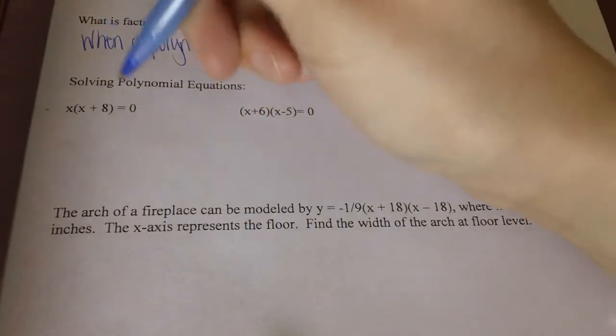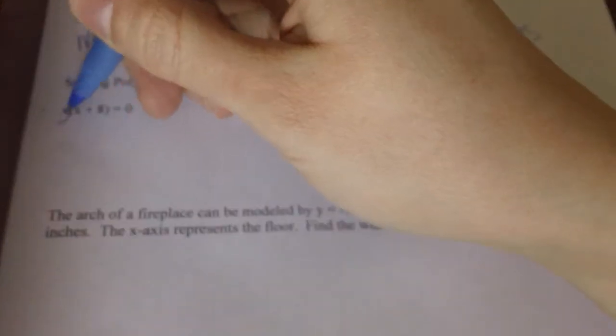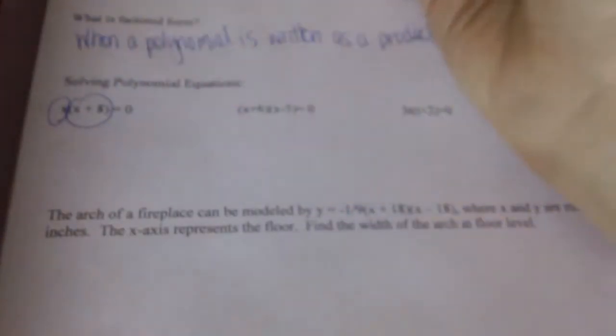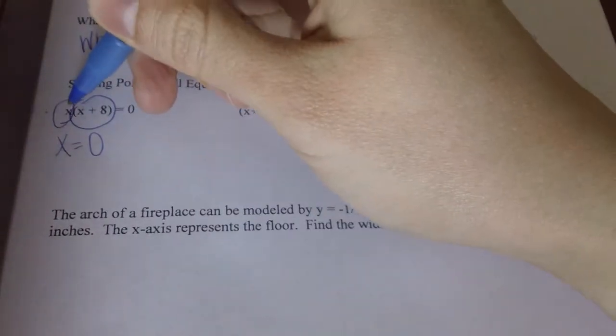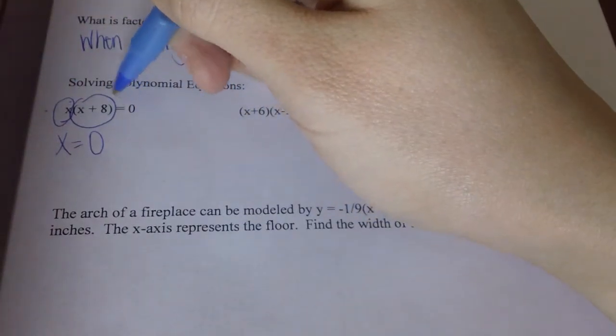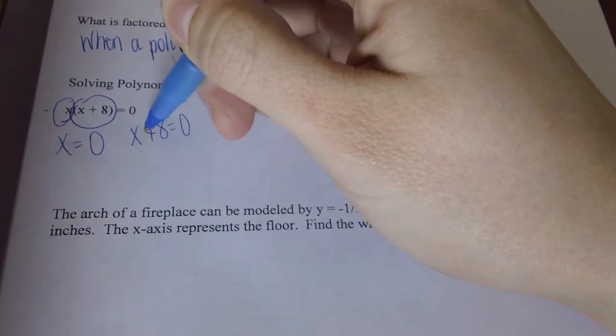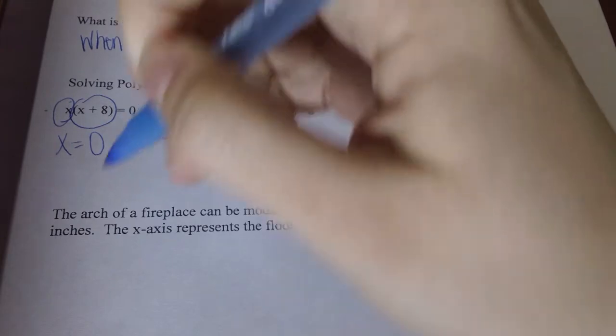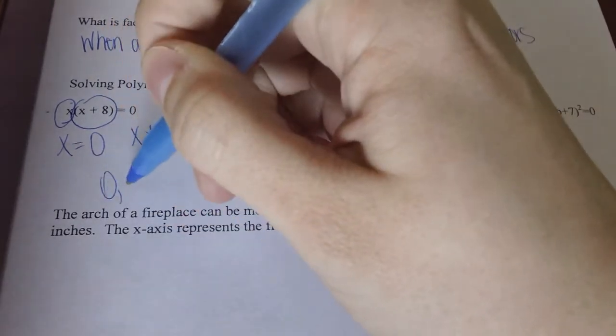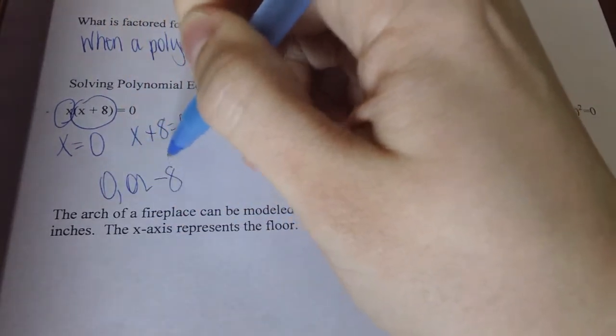So let's take a look at this one. Our two pieces are x and x plus 8. So x either equals 0, so I take this x, set it equal to 0, or x plus 8 equals 0, which means x would have to be negative 8. So x could equal 0 or negative 8.